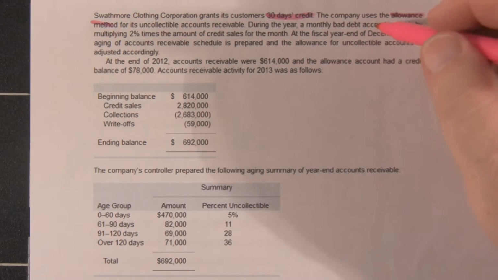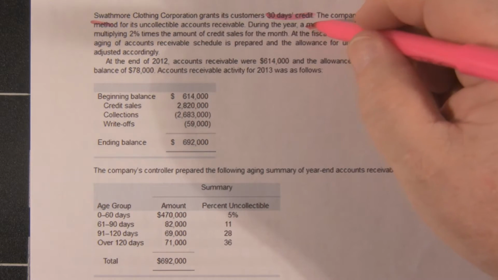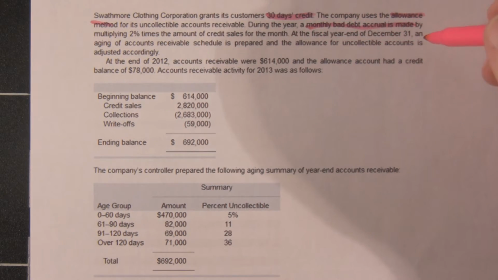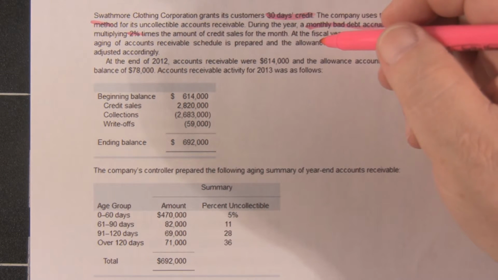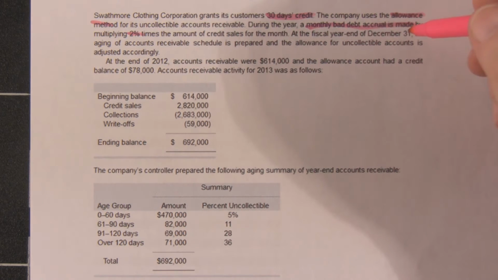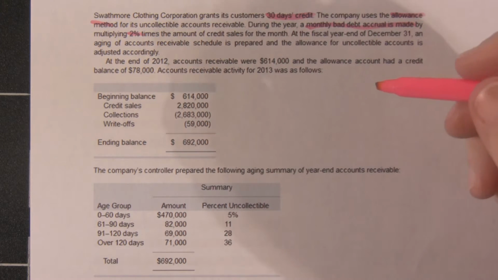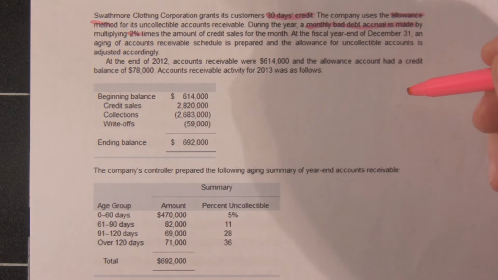During the year, a monthly bad debt accrual is made by multiplying 2% times the credit sales for the month. At the fiscal year end, an aging of accounts receivable is prepared and the allowance is adjusted. At the end of 2012, receivables were $614,000 and the allowance account had a balance of $78,000.